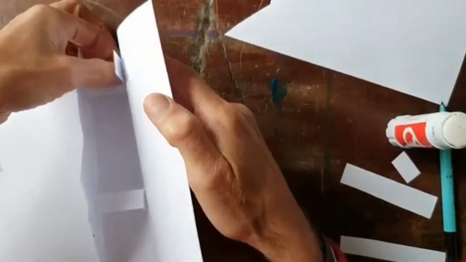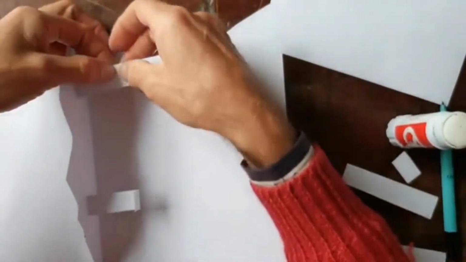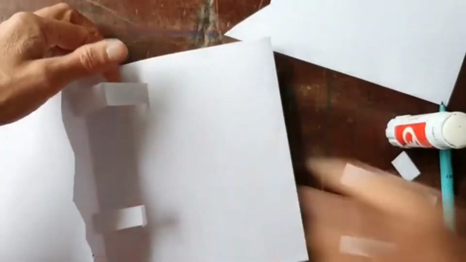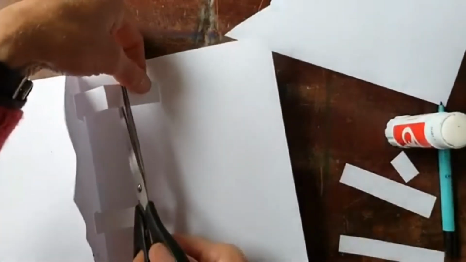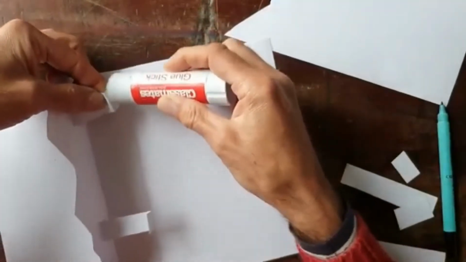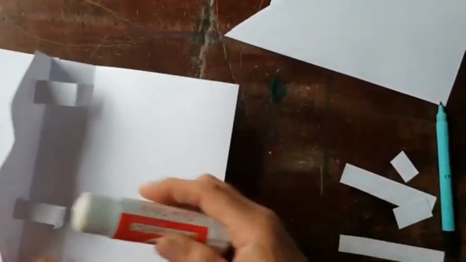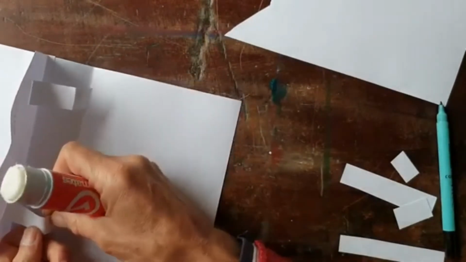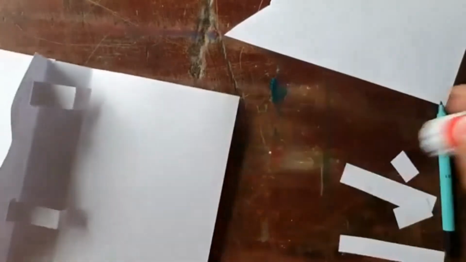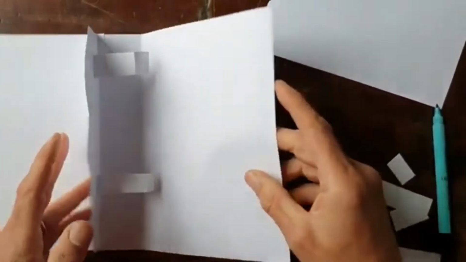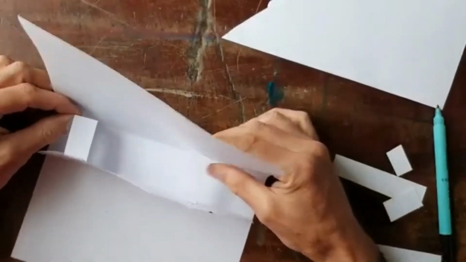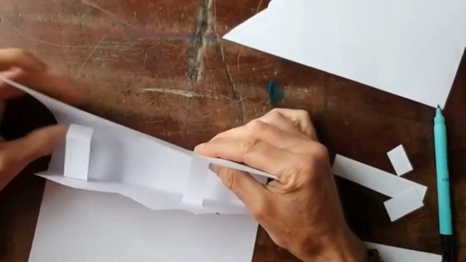Same for that side. Little bit of glue. Now, it's quite technical this, so you might want to watch this more than once. I can then glue that onto here.